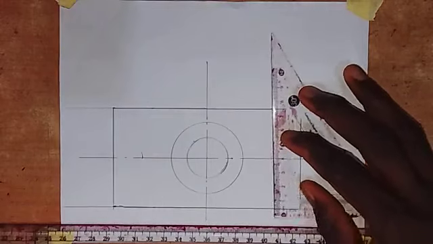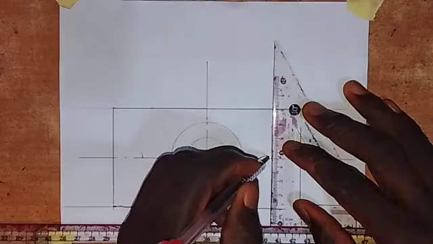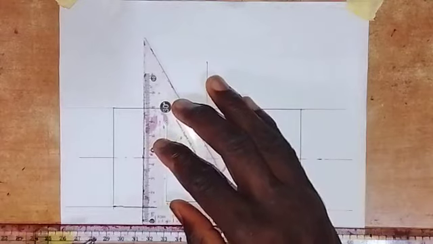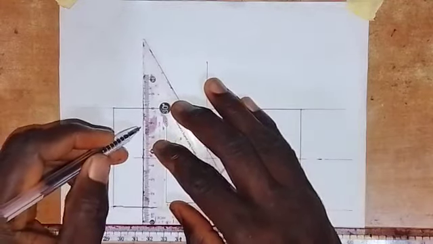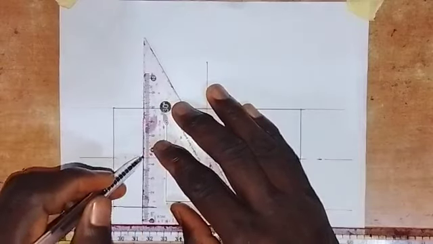So we have to draw a vertical center line here. Draw a vertical center line. So here we have it. And then also on this side, draw a vertical center line. So we have it here like this, okay.